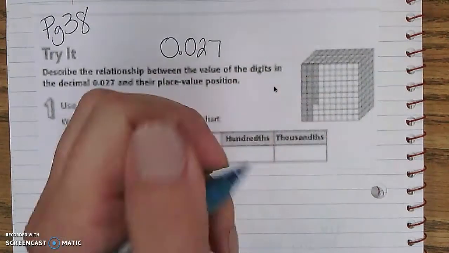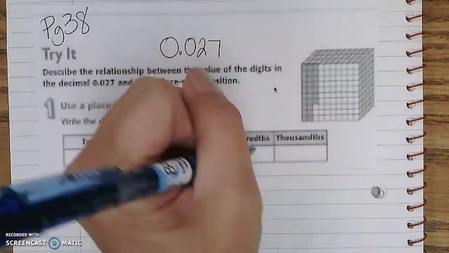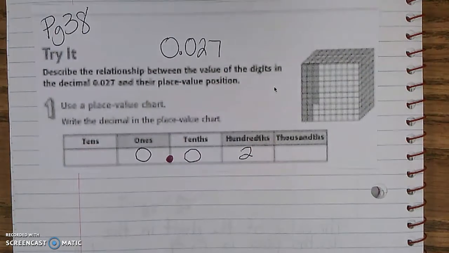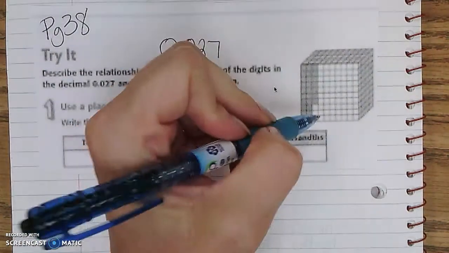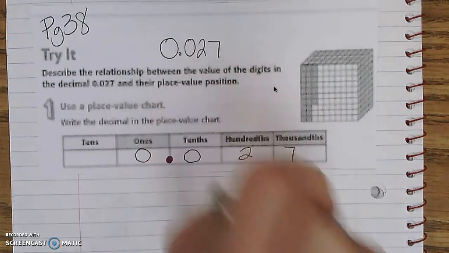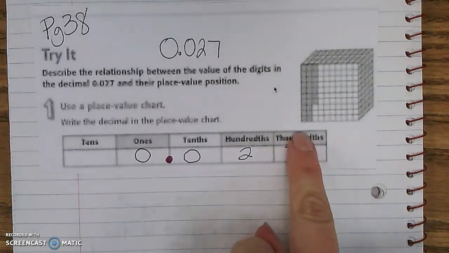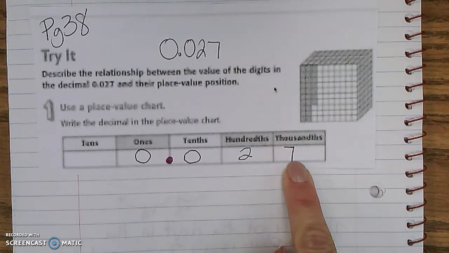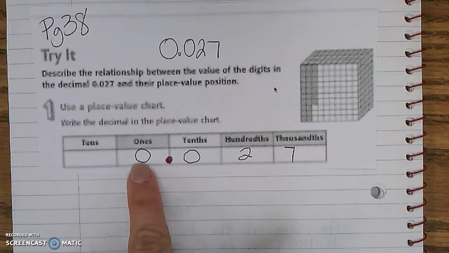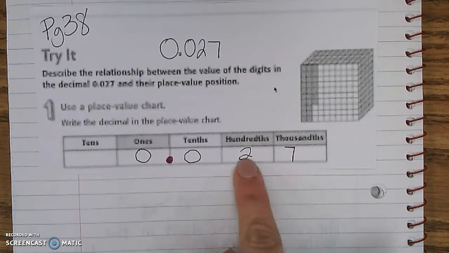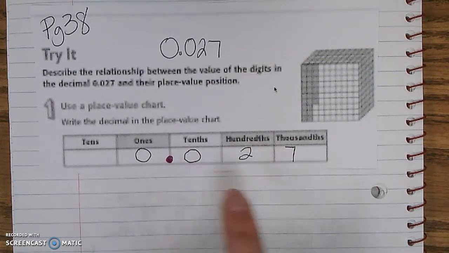There are 2 rods, which in this case are hundredths, so I put the 2 in the hundredths place. And then there are 7 little pieces, so there are 7 thousandths. So I read this number, I'm going to say thousandths because my last digit is in the thousandths place. I read this number as 0 and 27 thousandths, or just 27 thousandths.